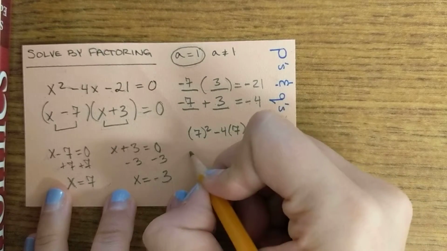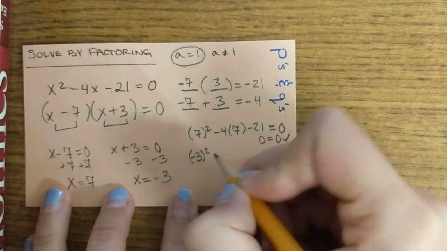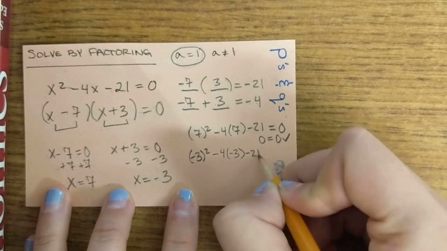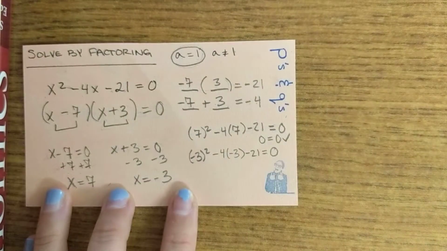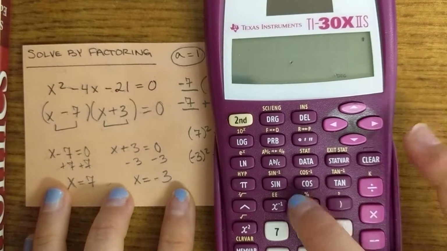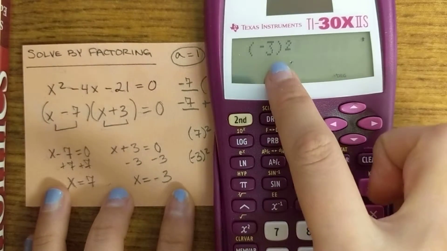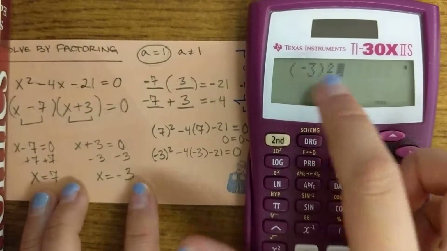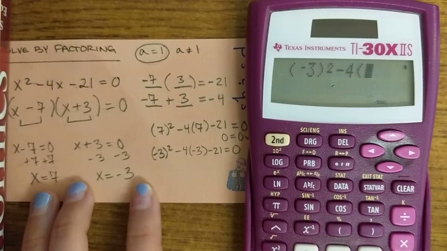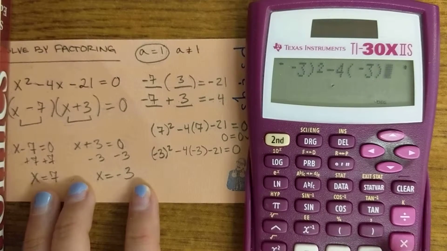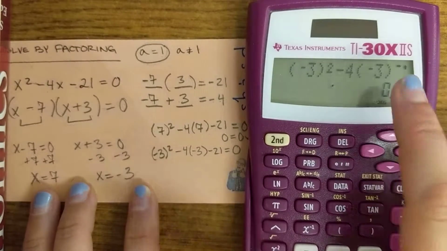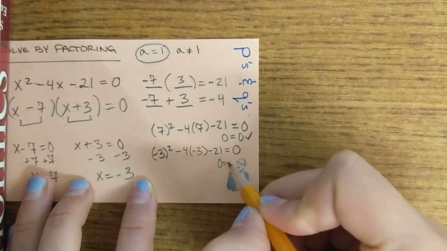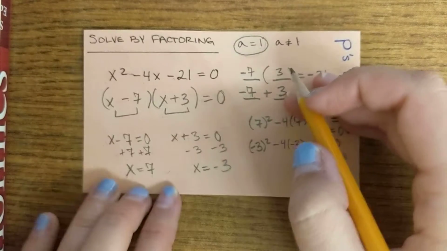Let's try it with negative 3. Negative 3 squared, the parentheses are absolutely necessary or else you'll get the wrong thing. Minus 4 times negative 3 minus 21. That indeed equals 0. So this is 0 equals 0, also a solution.